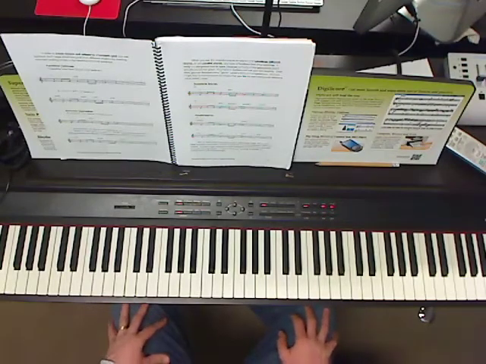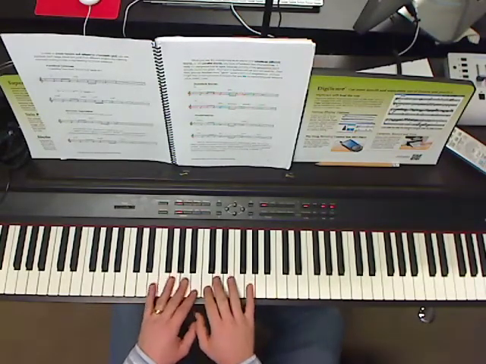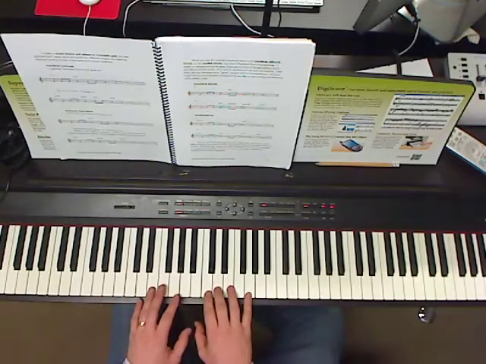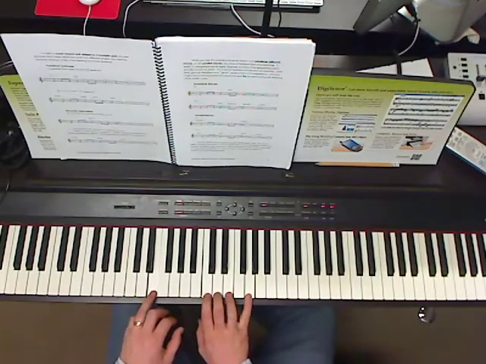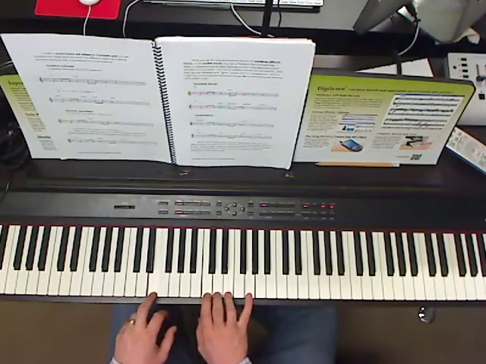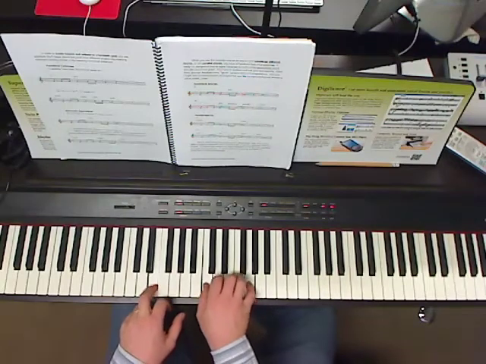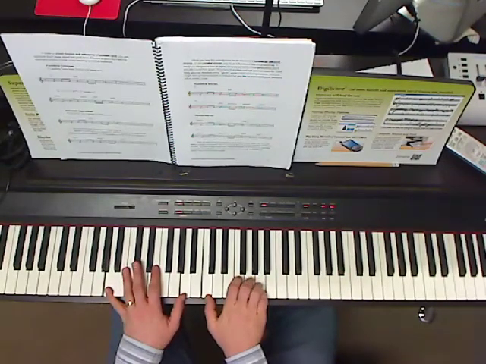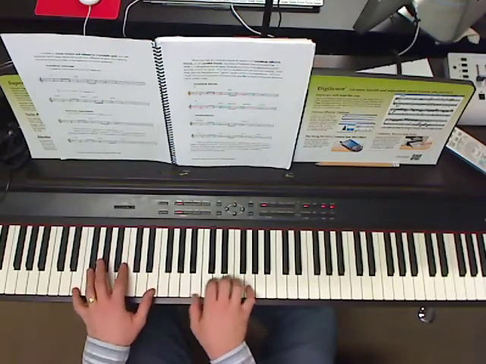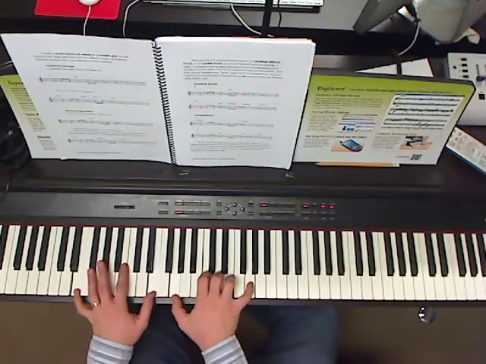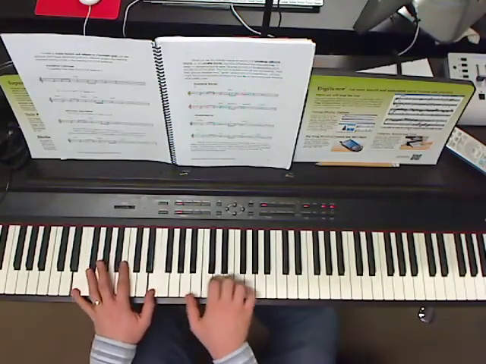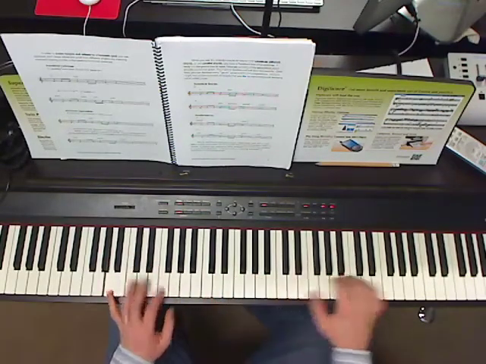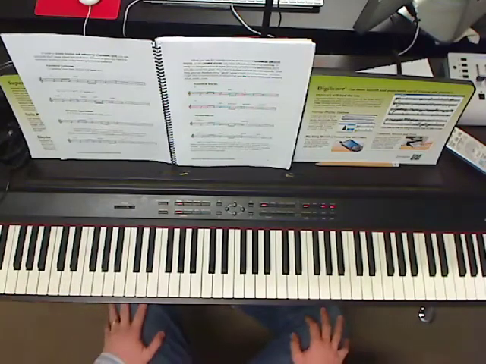So, next example here is parallel chords. Now, parallel chords is when you take the same chord voicing or the same chord type. For instance, C add 2 over E. E in your left hand, C add 2 in your right hand. F add 2 over A. Right? Same chord. One example of using parallel chords.